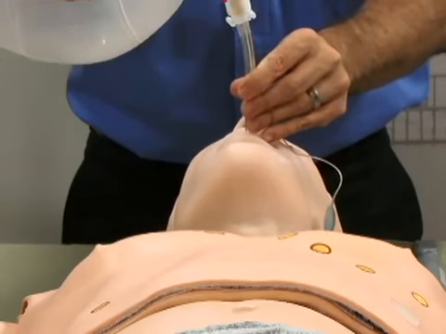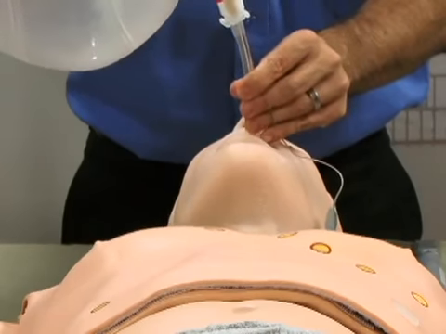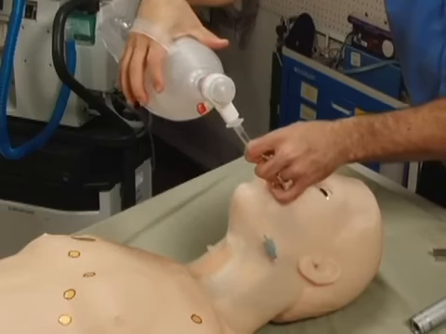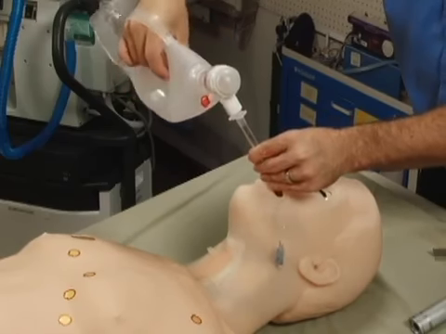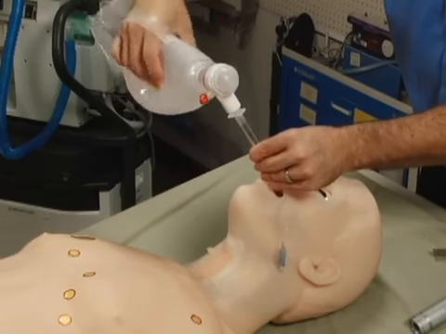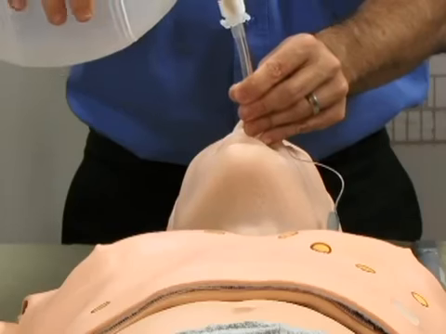Sensors detect depth of intubation. Should the tube be inserted too deep, the left lung is automatically disabled, demonstrating right mainstem intubation. Correcting the tube position enables the left lung.